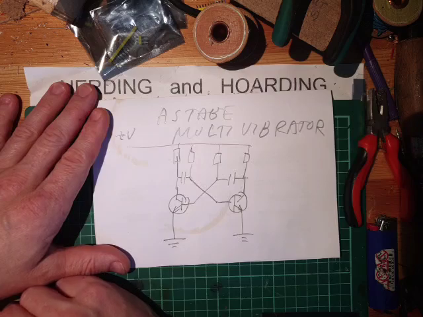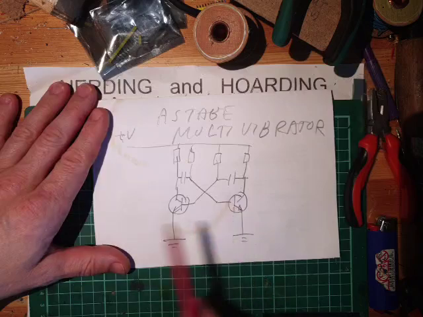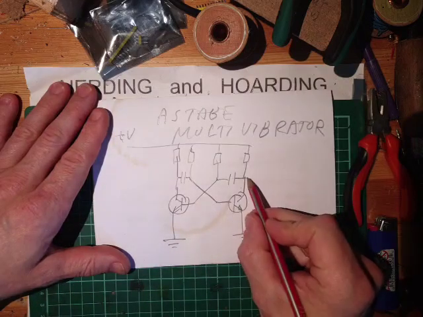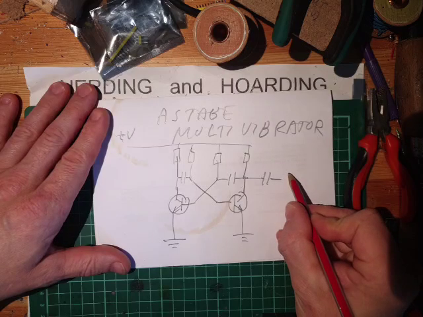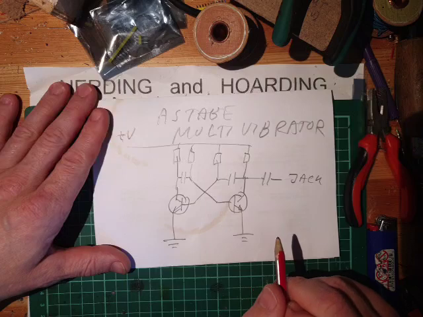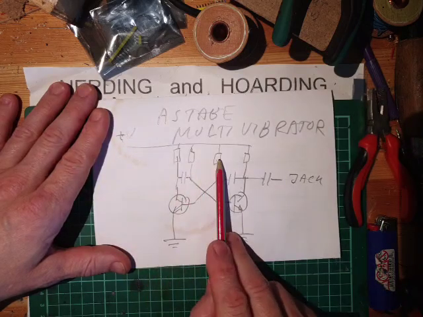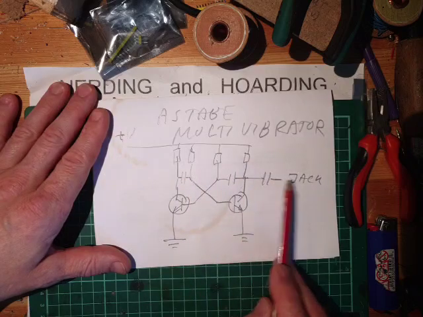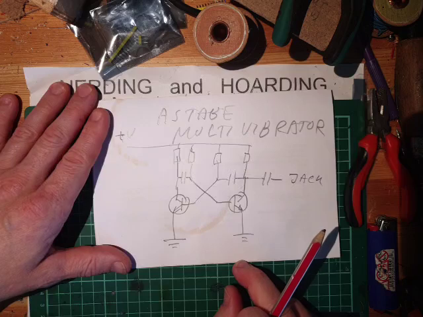Yes. So how many components is this? 1, 2, 3, 4, 5, 6, 7, 8, 9. And we can also right here add an output jack. But unfortunately, what happened now? 1, 2, 3, 4, 5, 6, 7, 8, 9, 10, 11. Alright, so we have 11.